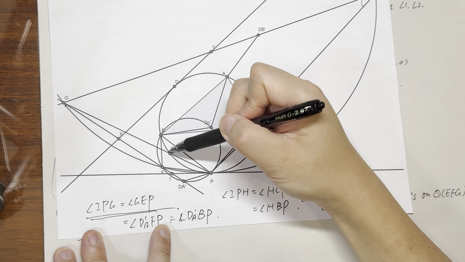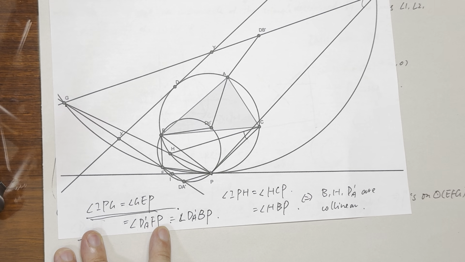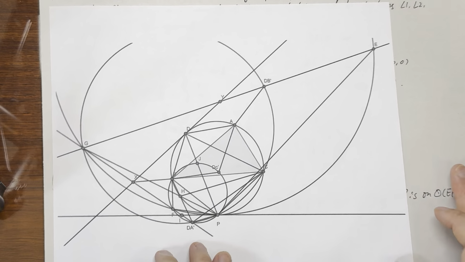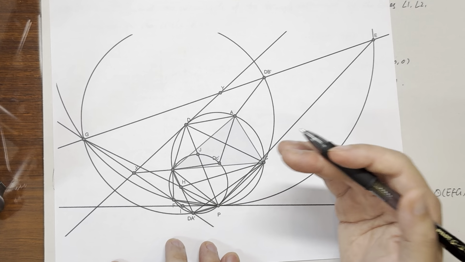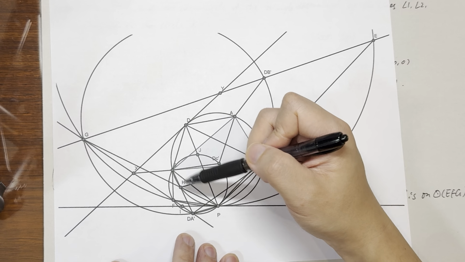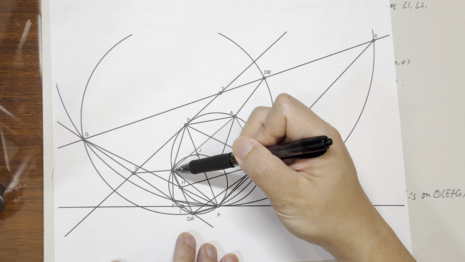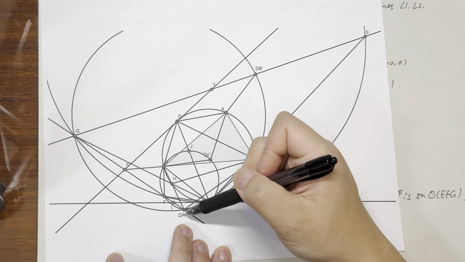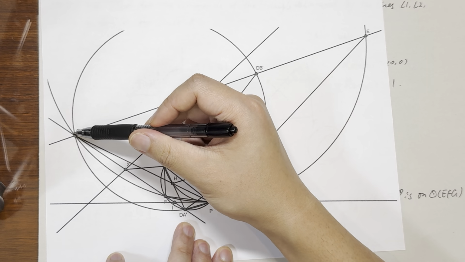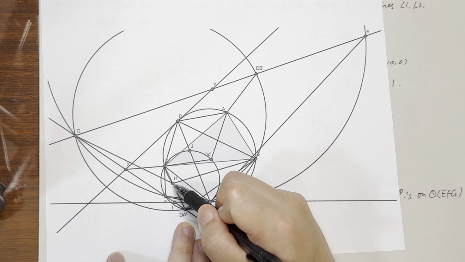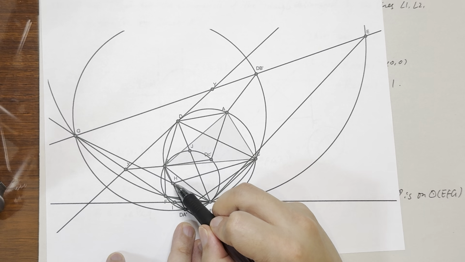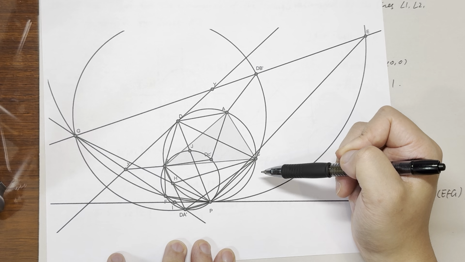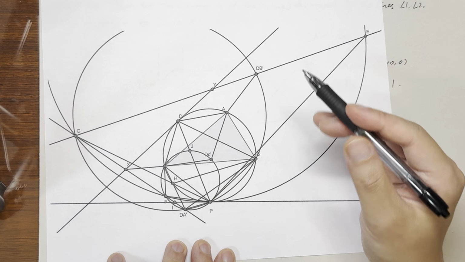We want to prove that these 3 points are collinear. Or we can transfer the claim to the following one. If we simply connect DA prime B and PG, the intersection point is H. We just need to prove that H is on the circumcircle of triangle ABC, then we're done, right?